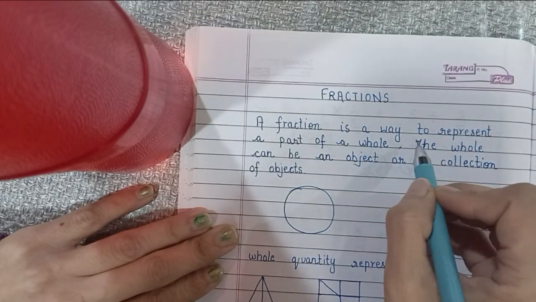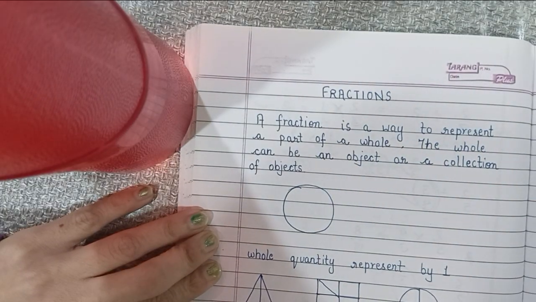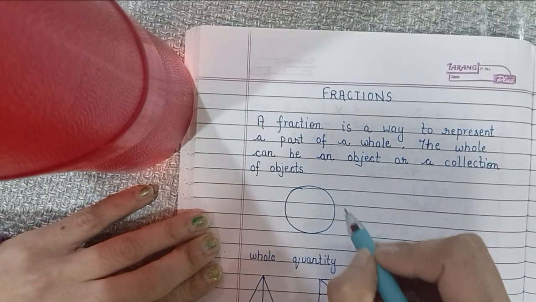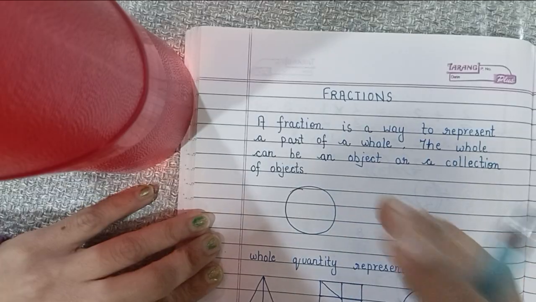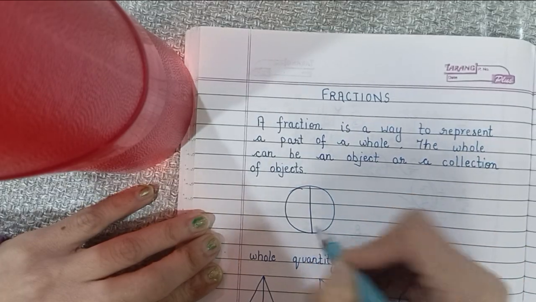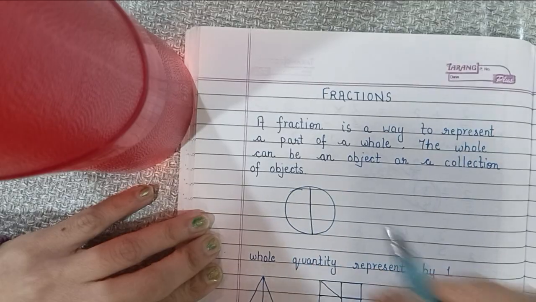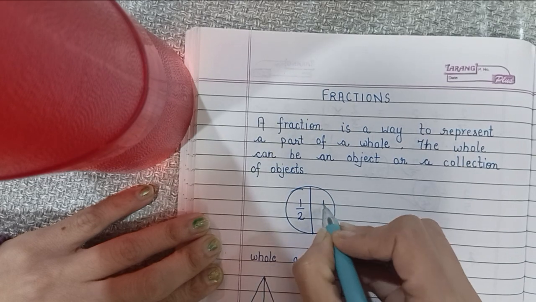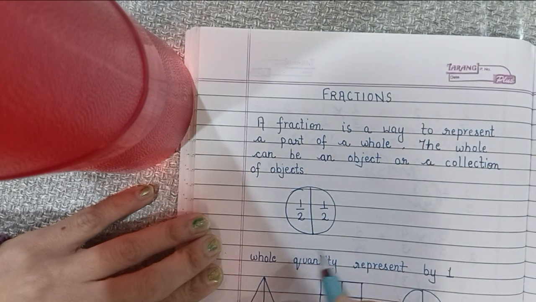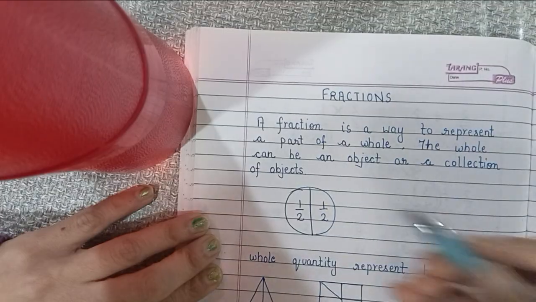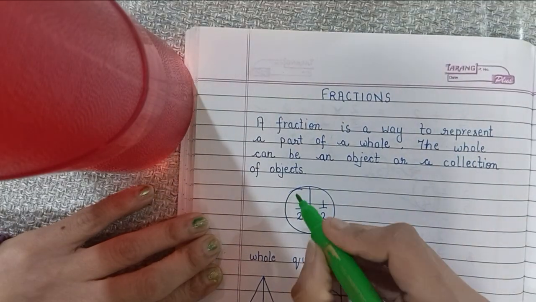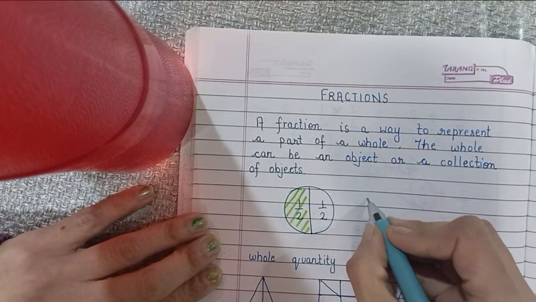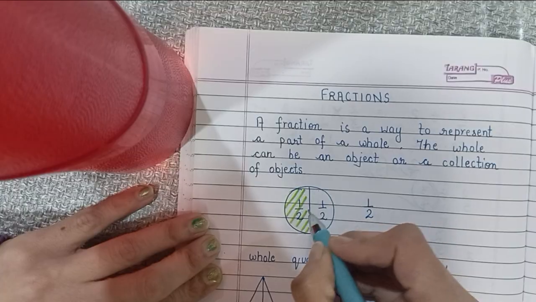A fraction is a way to represent a part of a whole, and the whole can be an object or a collection of objects. For example, there is a circle, or you can say any ball. If we cut it from the center, we divide it into two parts. Then each part is called half. This one is half and this one is half, and the whole quantity is represented by 1. If we shade this half part, then the fraction of this shaded part is half and the unshaded part is half.